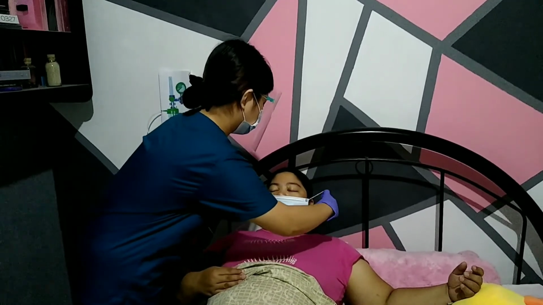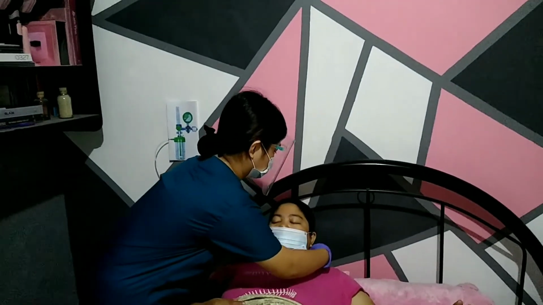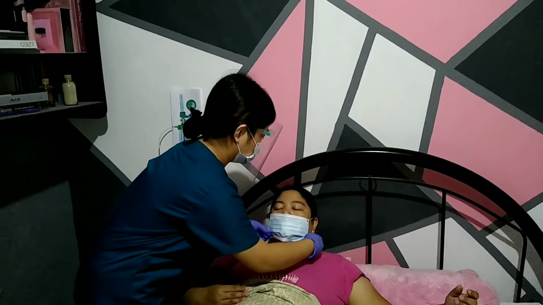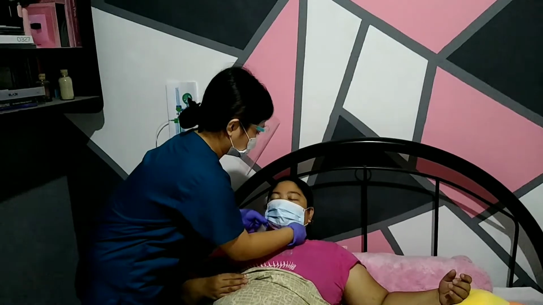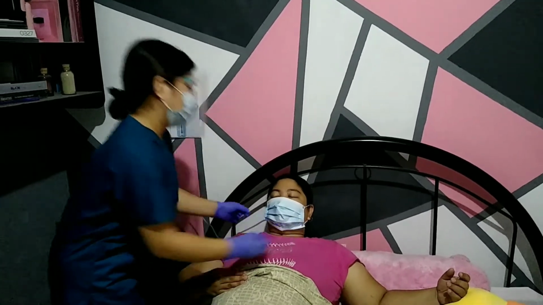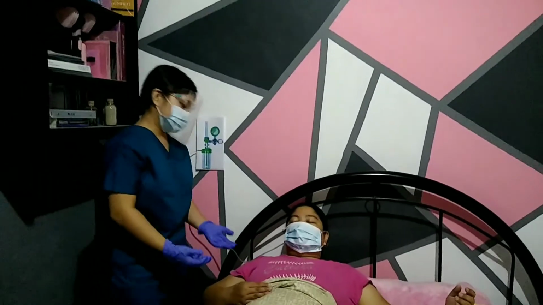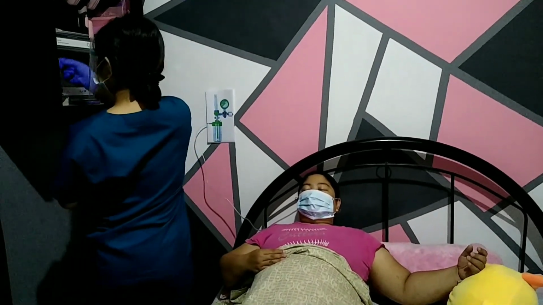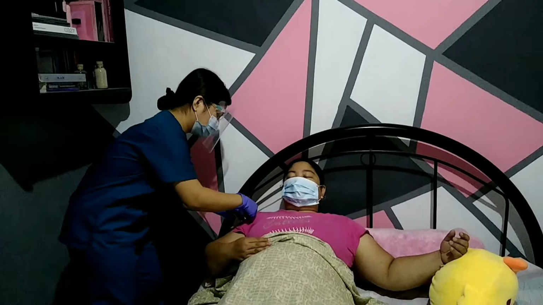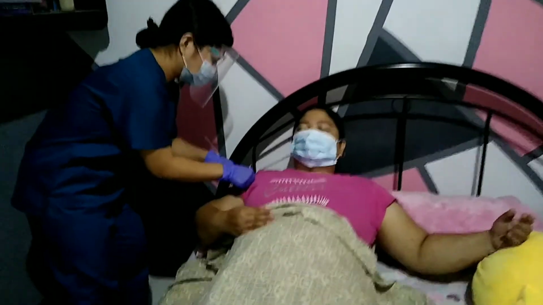And then don't forget to bring the straps overhead. And then that's it. And then maintain sufficient slack on oxygen tubing secured to the patient's clothes. We are going to use the micropore here to secure.